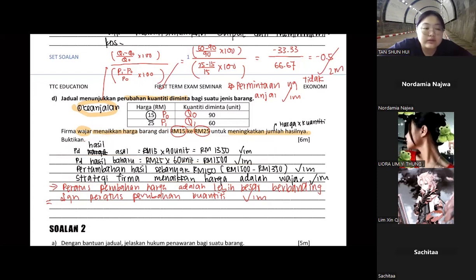So I gave you 1, 2, 3, 4, 5, 6, 7, 8 marks here. I'm just trying to tell you, write something. Even though you cannot relate to keanjalan, you will still get at least 3 to 4 marks. The red color part is the keanjalan part.